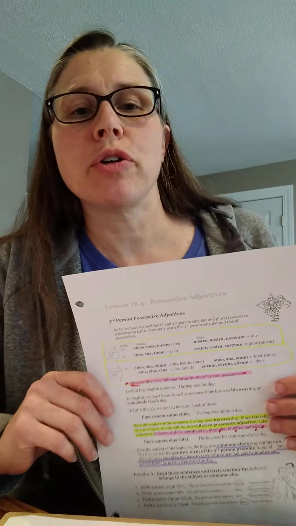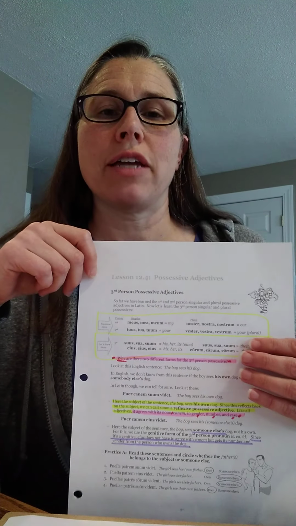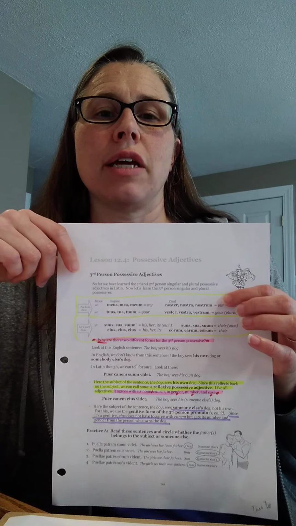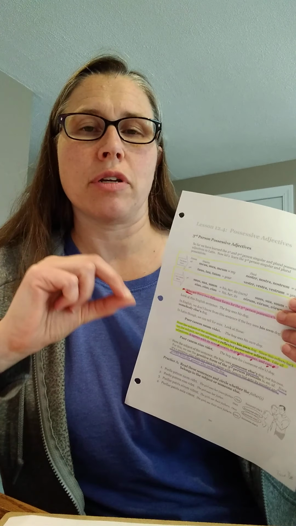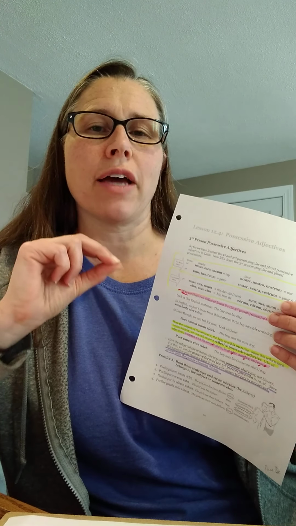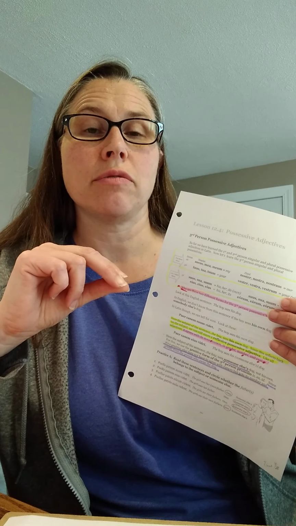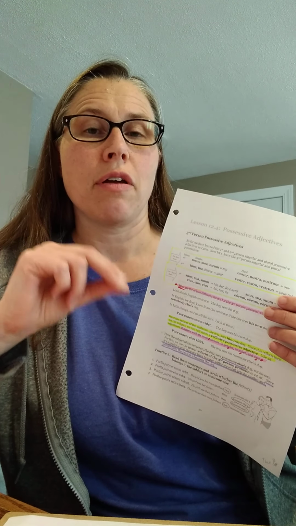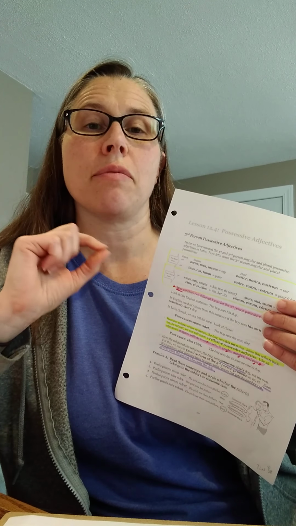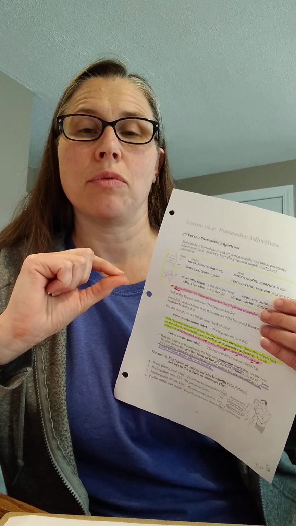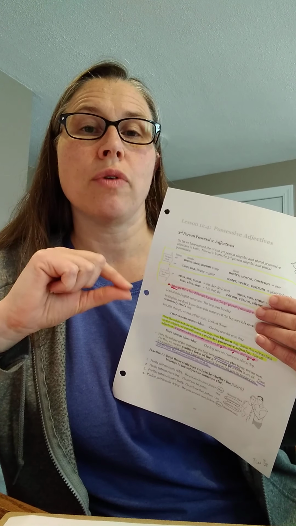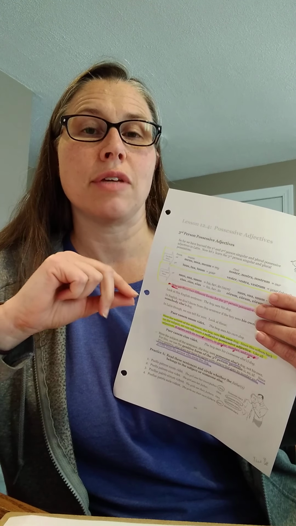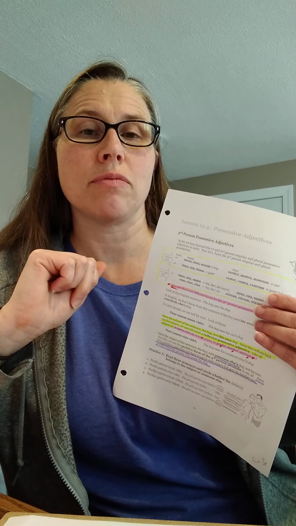Okay, friends, I am back for part 2 of personal possessive adjectives, and this next section, section 12.4, we are going to talk specifically about third person possessive adjectives. That's because we've already learned first person and second person. First person singular are the meus, mea, meum that we have already had on a previous vocab list. Tuus, tua, tuum, those are the singulars of first person and second person.